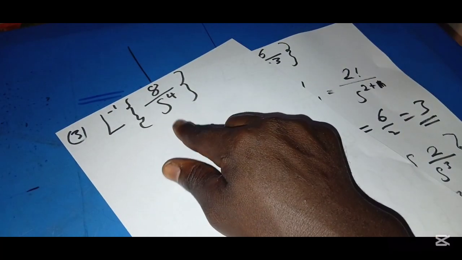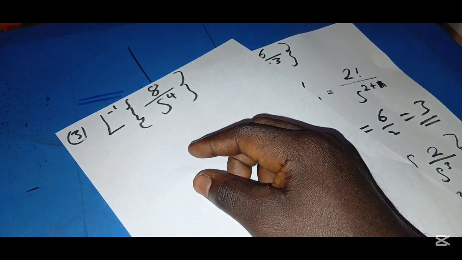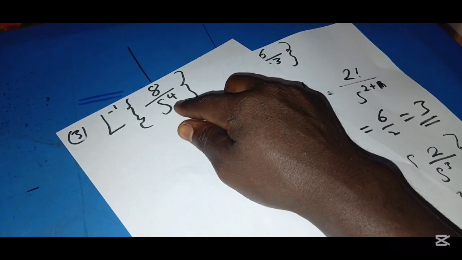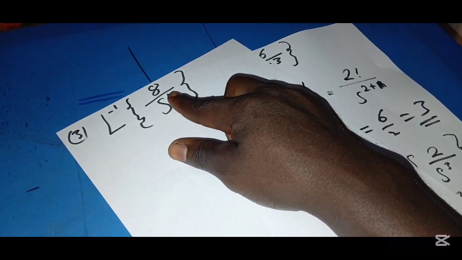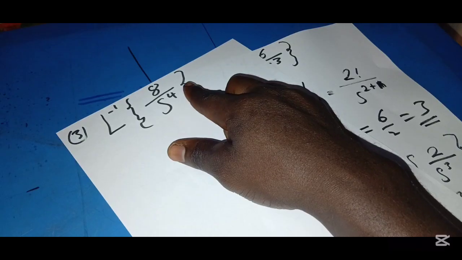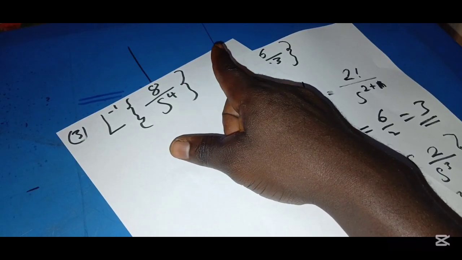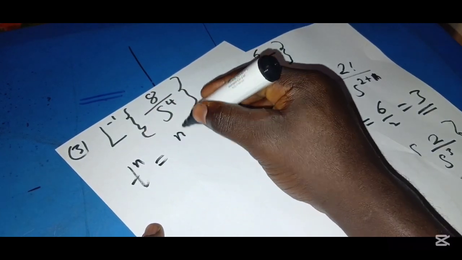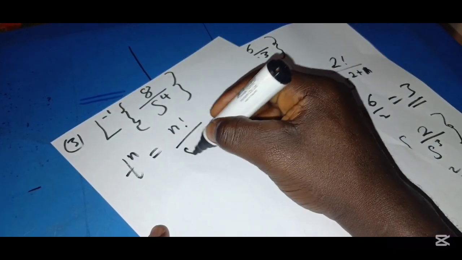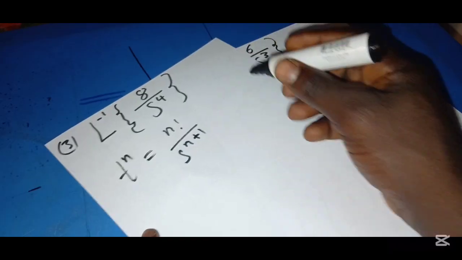So let's take our final example on this. First of all, figure out where the function is coming from. Like I told you earlier, since the exponent of s is more than 2, that is a clear hint. More than 2. This is a clear hint that this function is a t to the power n function, which we call n factorial over s to the power n plus 1.